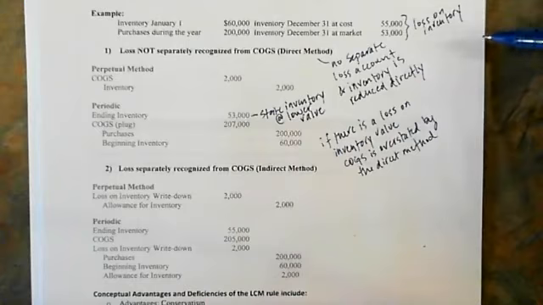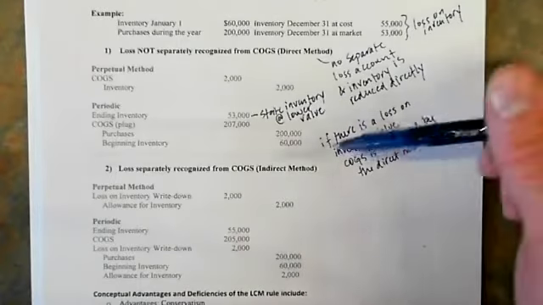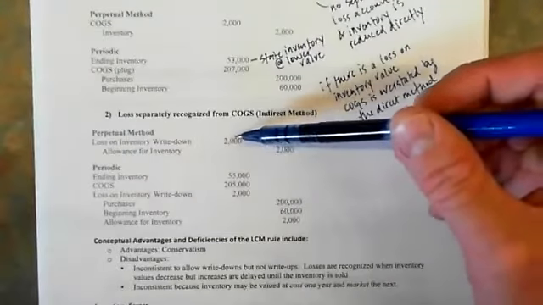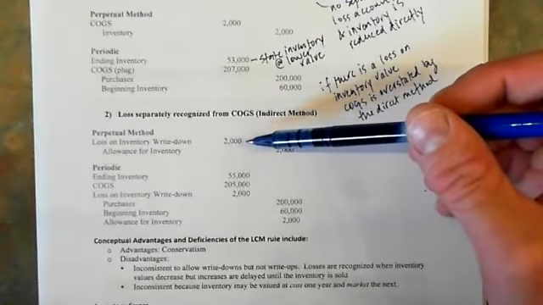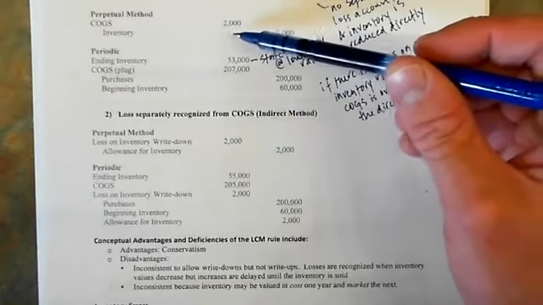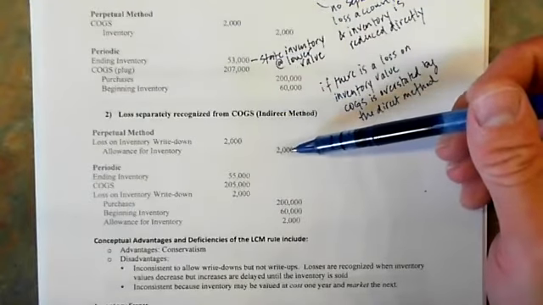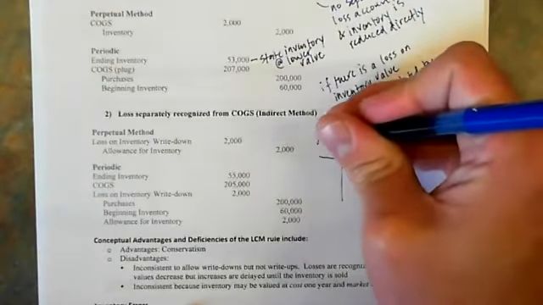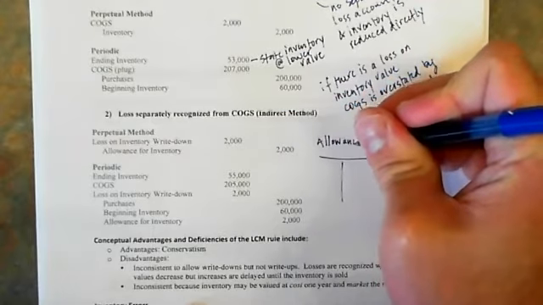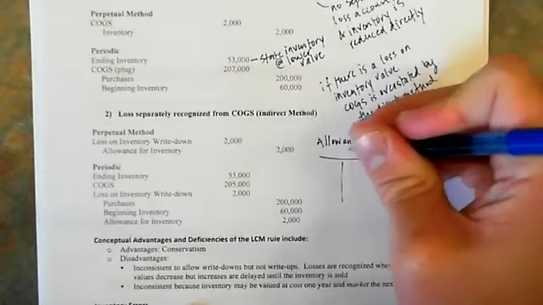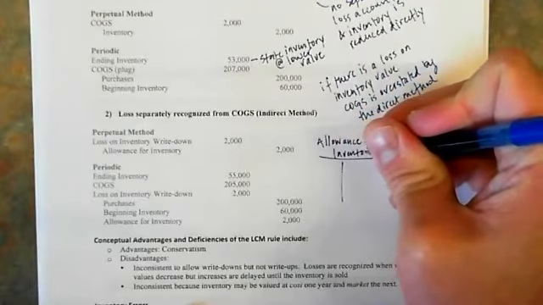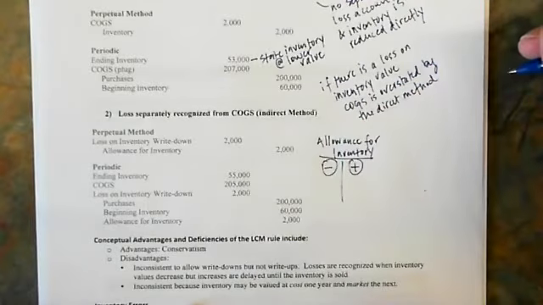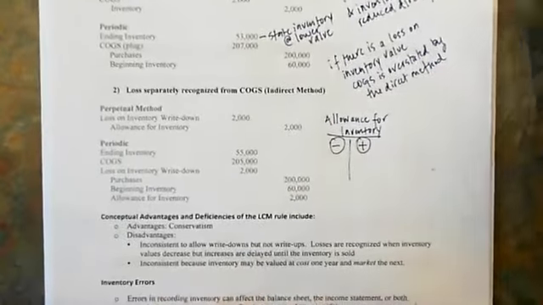Let's look at the differences when we do it under the perpetual method with the indirect method. Under the indirect method, I would debit loss on inventory write-down, so I have a specific expense rather than just putting it into COGS. And I have an allowance for inventory account, which would be a contra account to my inventory, which would reduce my inventory without actually directly reducing the inventory account itself. Right? It's a contra inventory account.